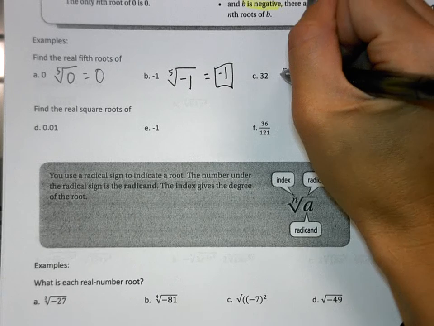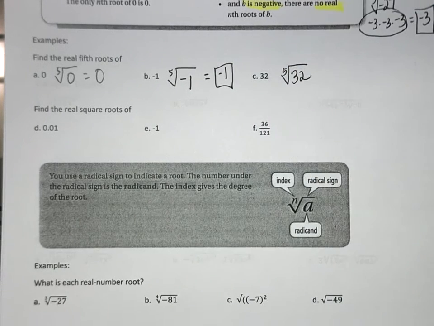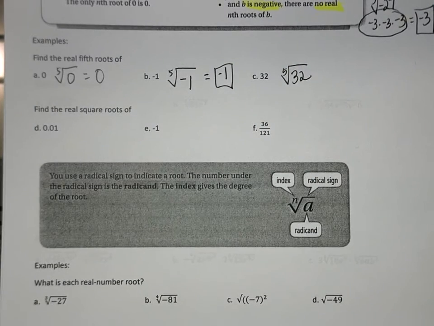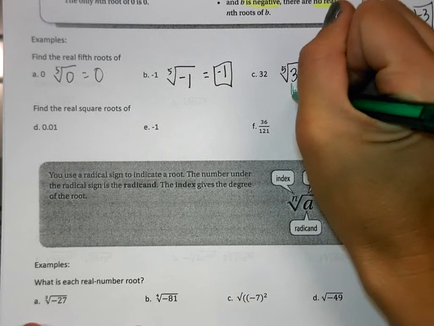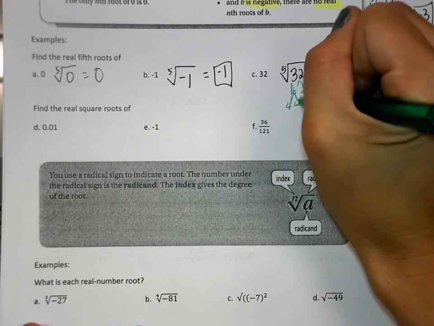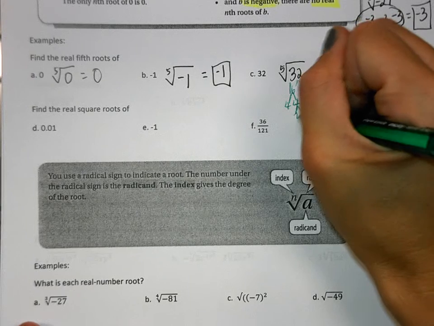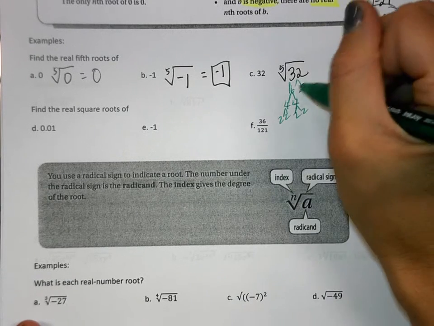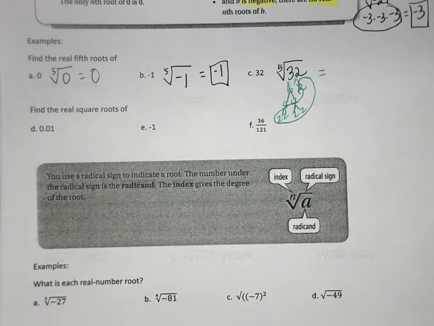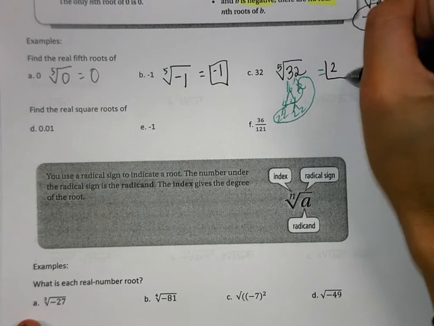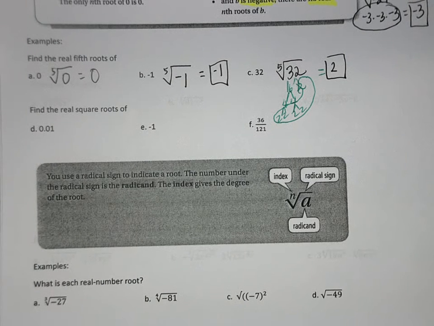Then we have the 5th root of 32. What does 32 break down to be? You can just do your factor tree if you're ever not sure. If you have 16 and 2, and then we know 16 is 4 and 4, and each of those 4s is 2, 2, 2, 2. Do you see how we have 5 2's? So that answer ends up becoming 2. Anytime you have a group, each group just represents one of those numbers, right?